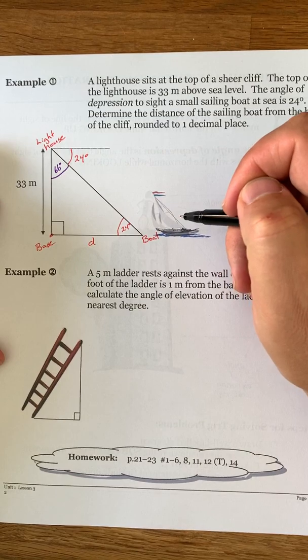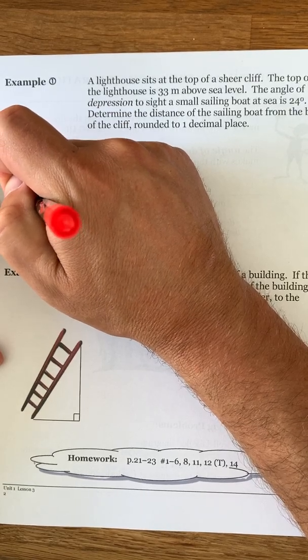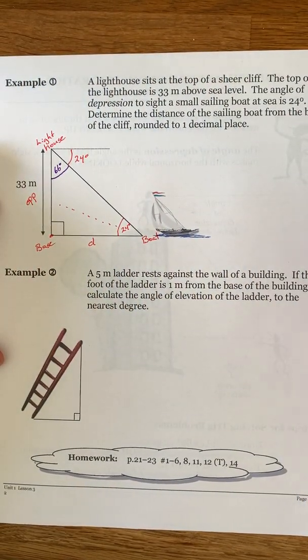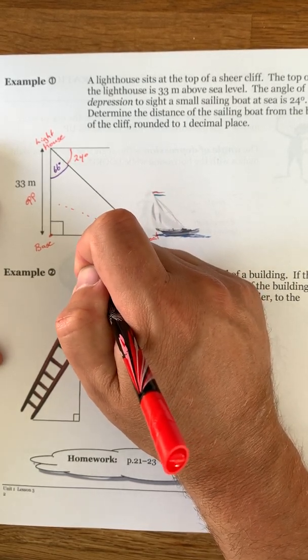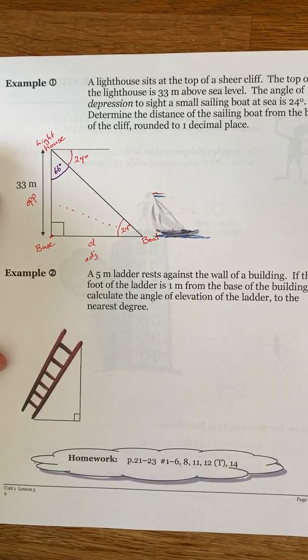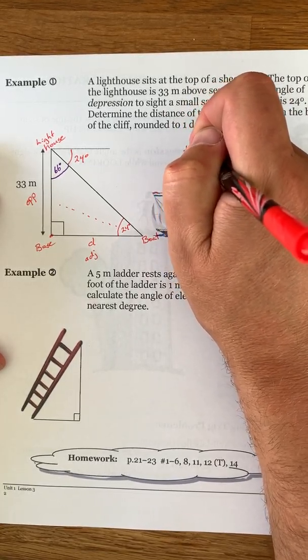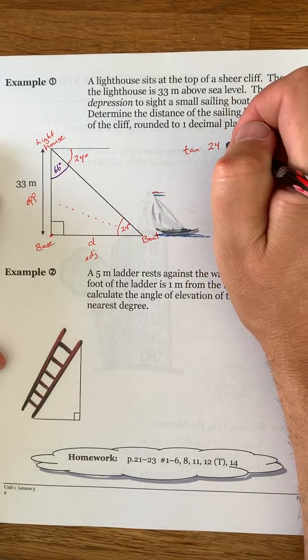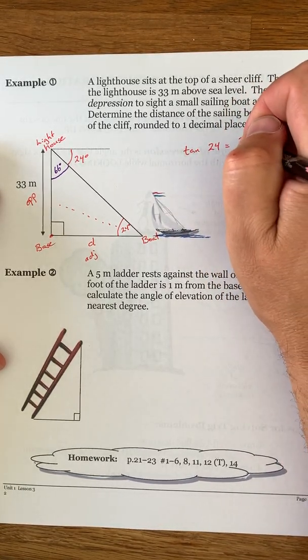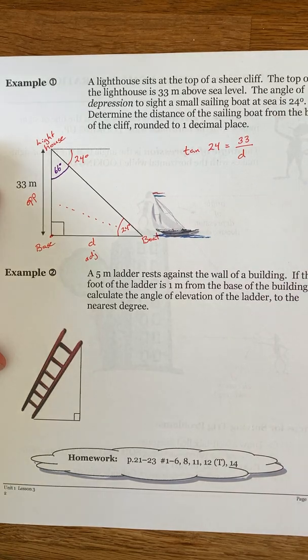So if I'm sticking with 24 at the bottom, that means that 33 is the side that is opposite the 24 degrees, and D, the distance that I'm looking for, is the side that is adjacent to 24 degrees. Because I'm using opposite and adjacent, I'm going to choose a trig ratio, which would be tan. So the tan of 24 has got to be equal to the opposite side length, which is 33, divided by the adjacent side length, which is my unknown distance.